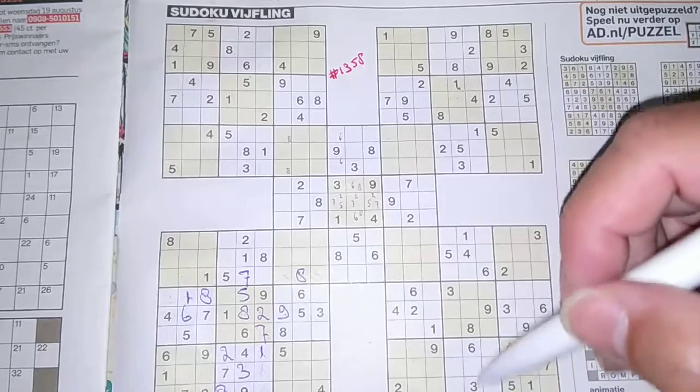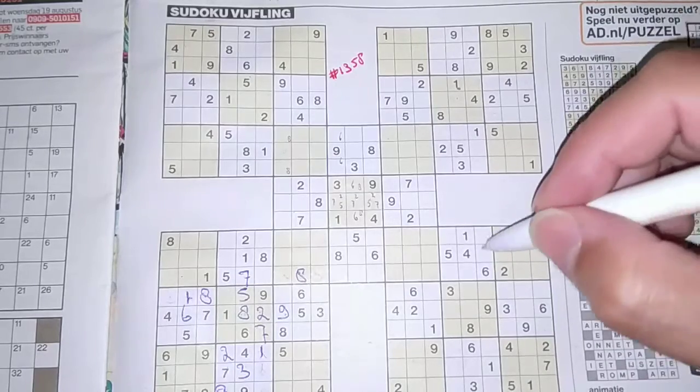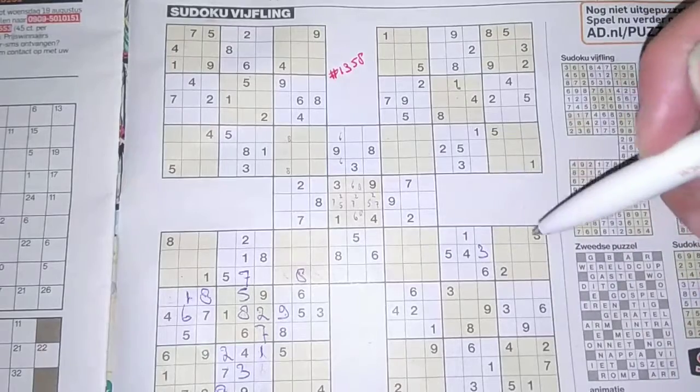3 in this column, 3 in the middle column, so in the column next, the only 2 places for the 3 should be here or there. We see here 3, no 3 there, so the 3 should be there.